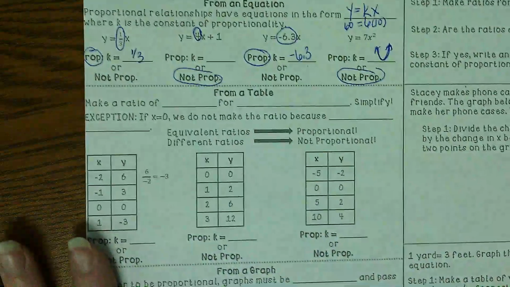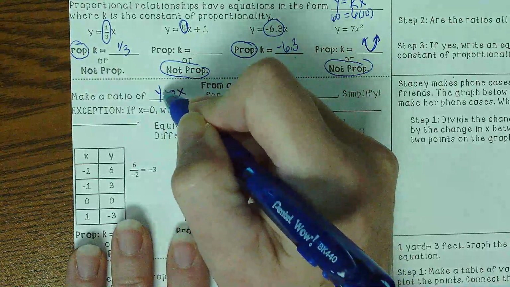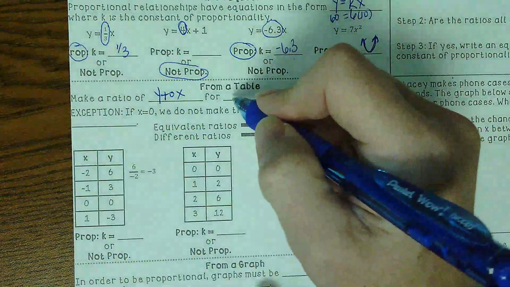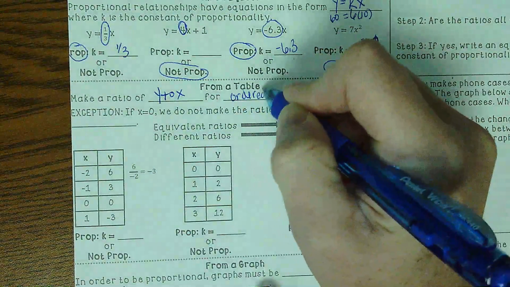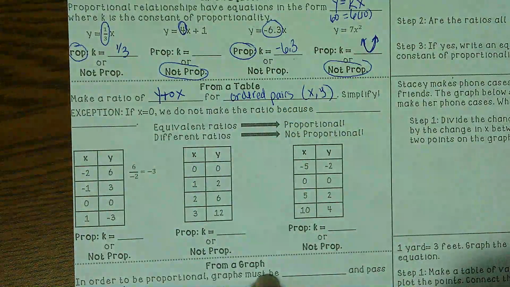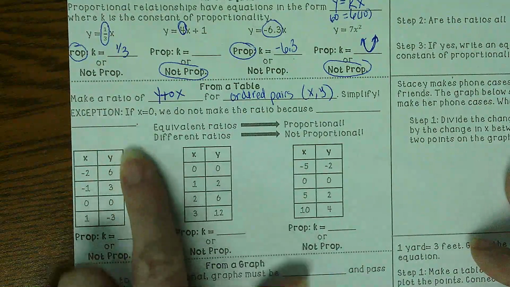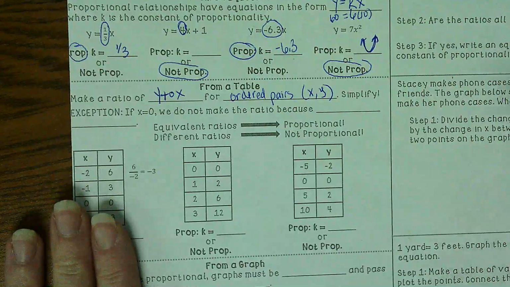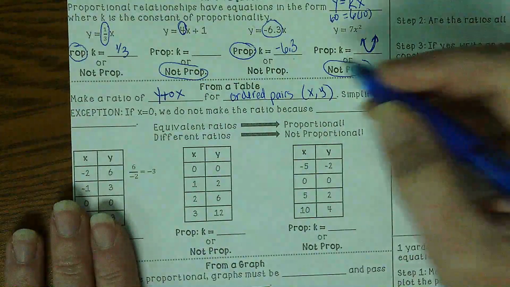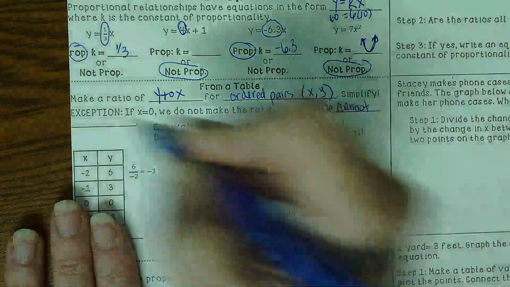Now, if we want to use a table to do this, it would be a y to an x. We're going to compare a ratio of y to x, and it's always going to be from ordered pairs, which means x comma y when we do graphing. So to simplify this, we cannot divide by 0, so we have to be very careful. So the last one says if x is 0, we do not make a ratio because we cannot divide by 0.